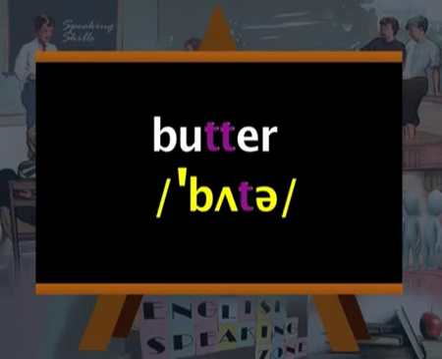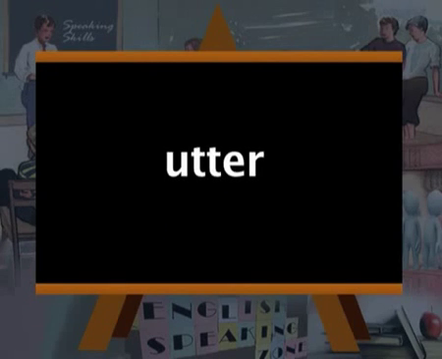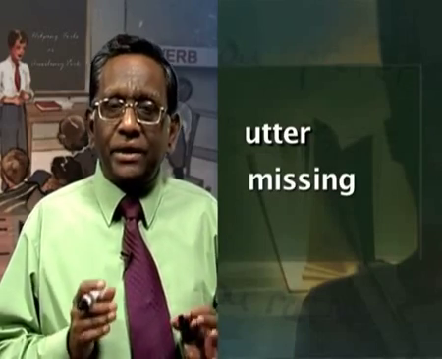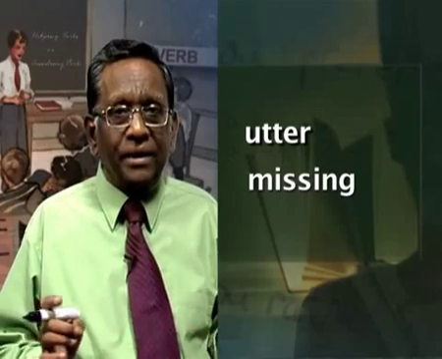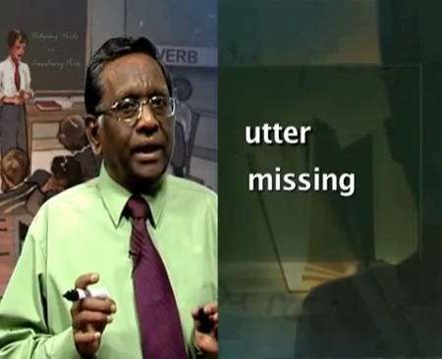So it is pronounced butter. It is not a prolonged T. When you prolong the T, we shouldn't do that. It will be pronounced as though there is only a single T. So it is butter. Similarly, utter, not a prolonged T, but a single T. Similarly, missing is pronounced with a single S, not a prolonged one. And so on.